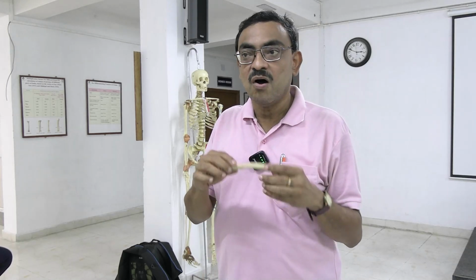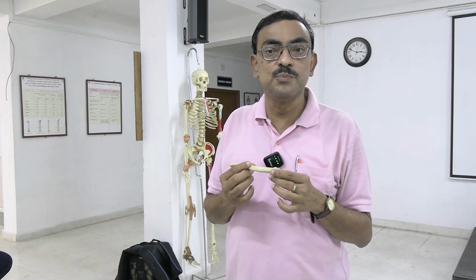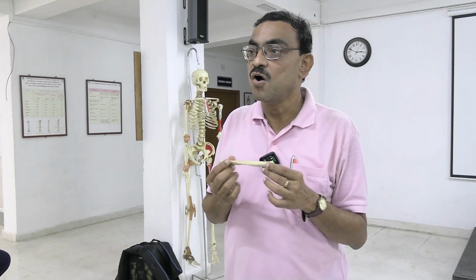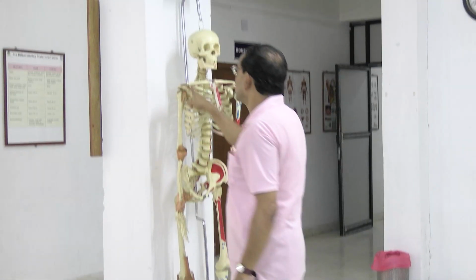So this clavicle also bears the weight of the body. There is the coracoclavicular ligament.